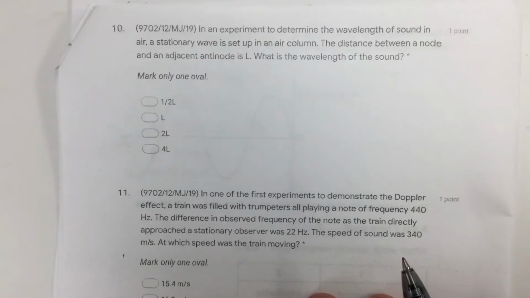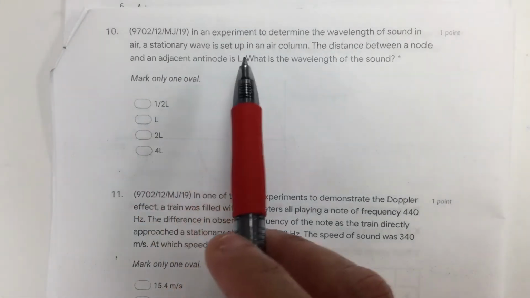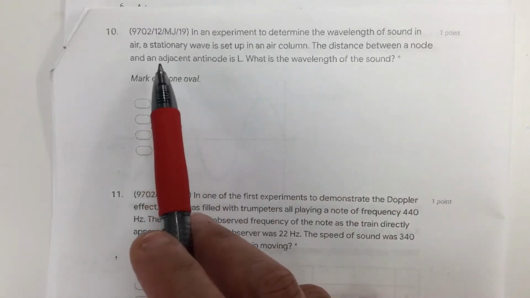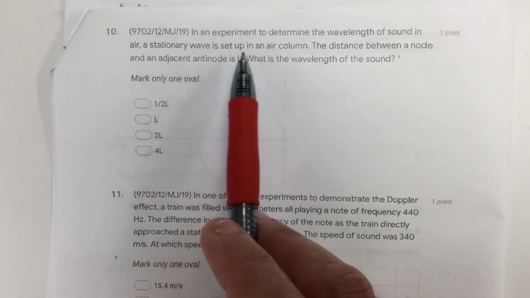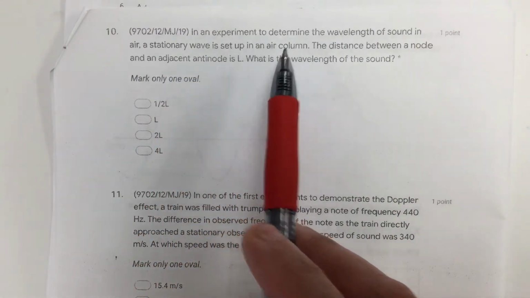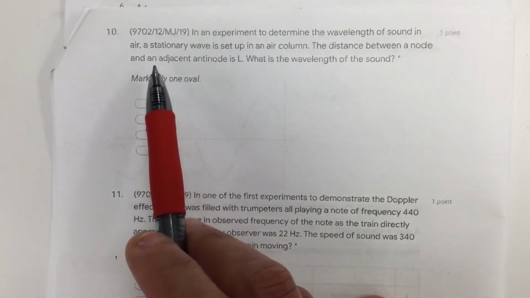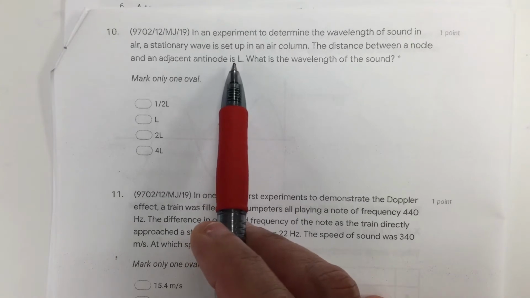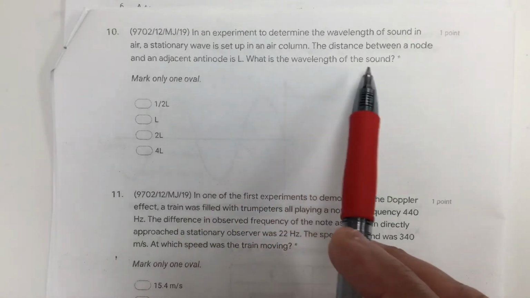So let's read question 10. In an experiment to determine the wavelength of sound in air, a stationary wave is set up in an air column. The distance between a node and an adjacent antinode is L. What is the wavelength of the sound?